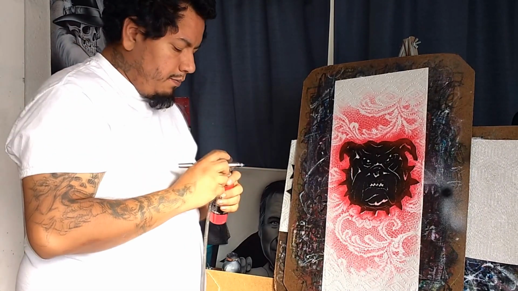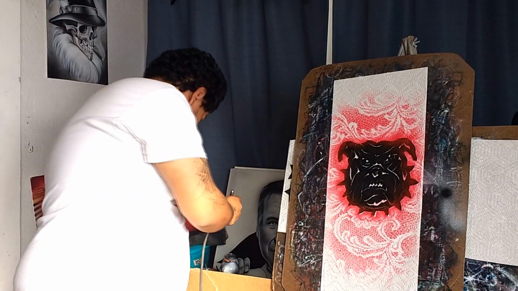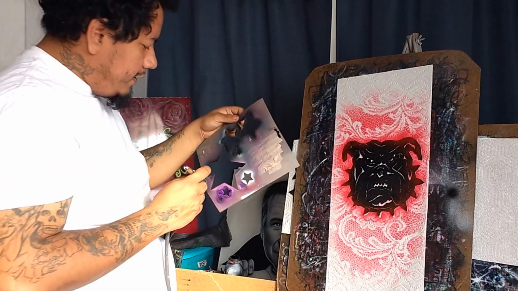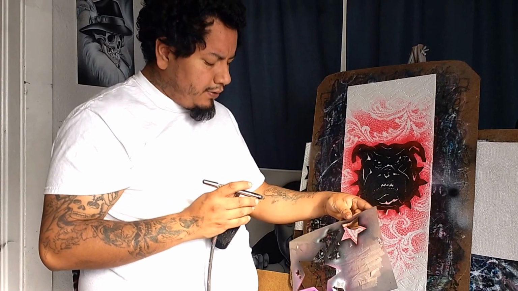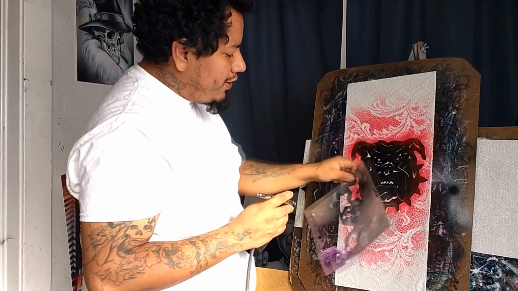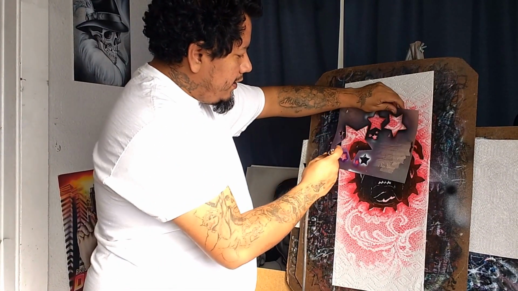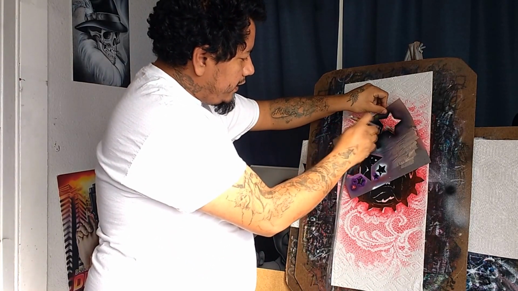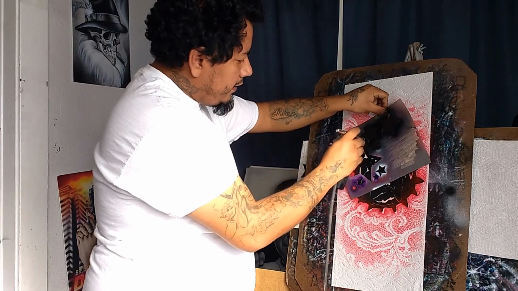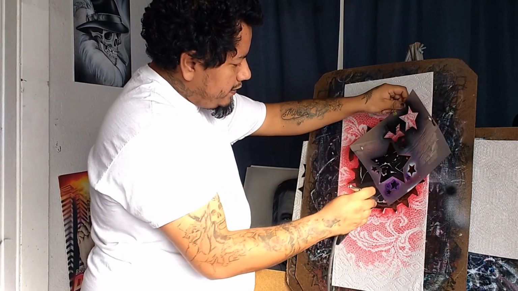So now I'm going to load up some black. And I'm going to take my regular star stencil, and we're going to add some stars just kind of going around this. No particular order or anything like that. And we'll try to get those filled in black. Maybe some little ones and stuff like that.